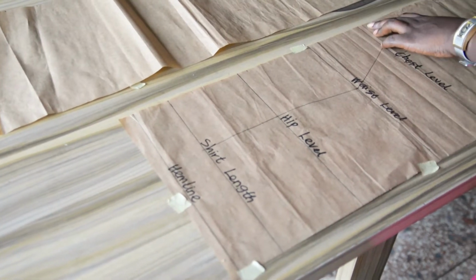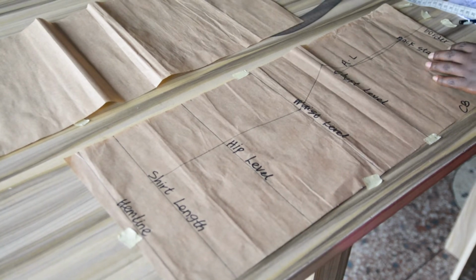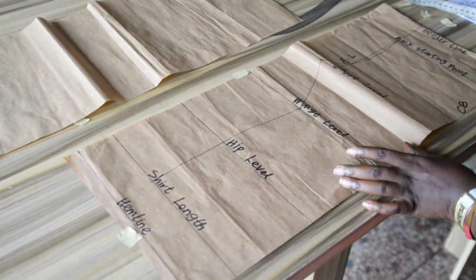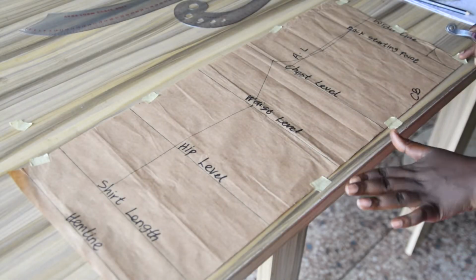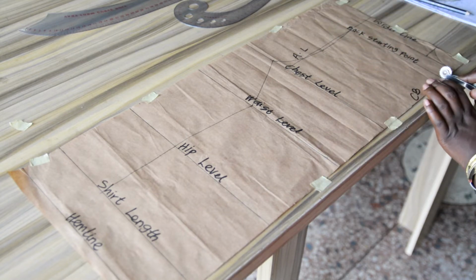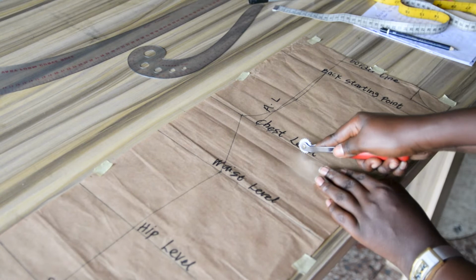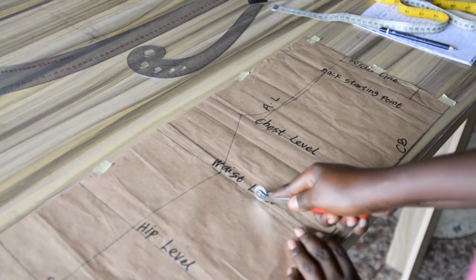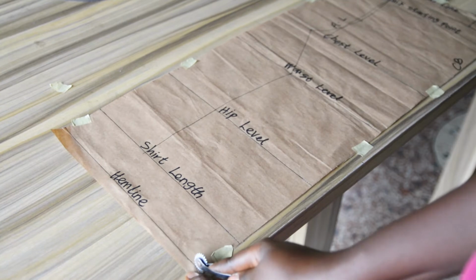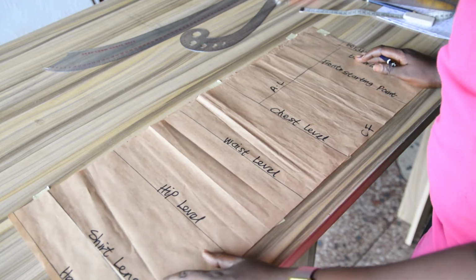Okay. After marking these points, then I can transfer my remaining lines using my tracing wheel. So which means I'll be placing my front panel underneath the back panel. So now I have my front pattern underneath the back pattern, so I can transfer all my vertical lines. So here is my front pattern. I've labeled all my vertical lines.